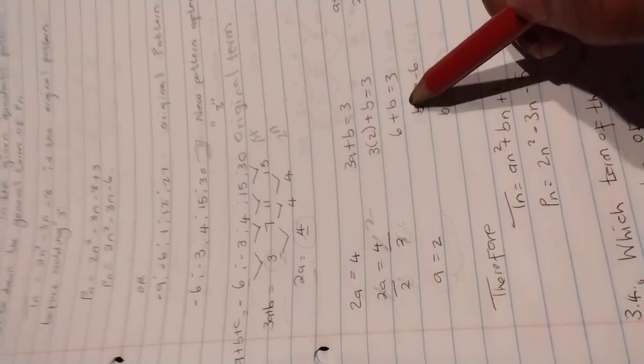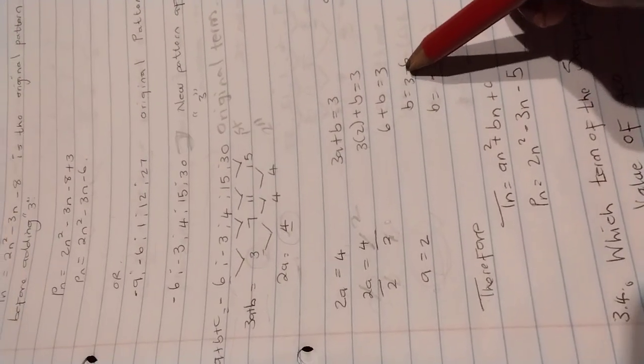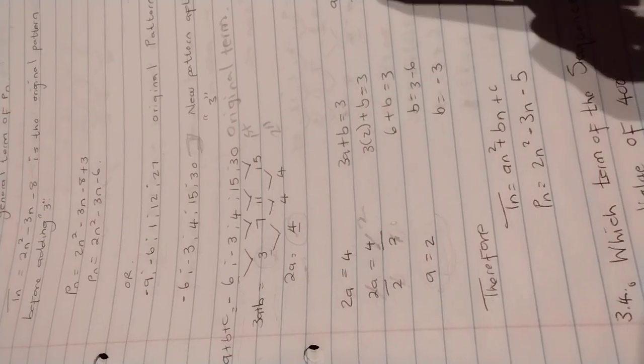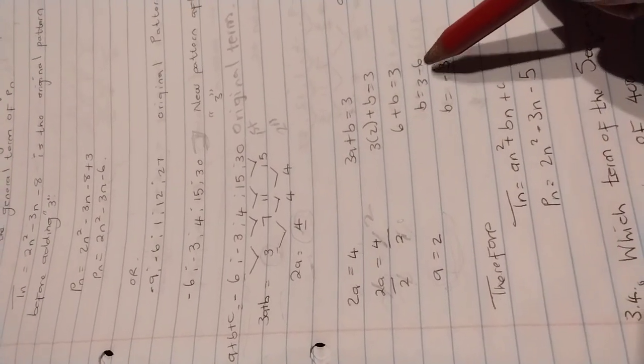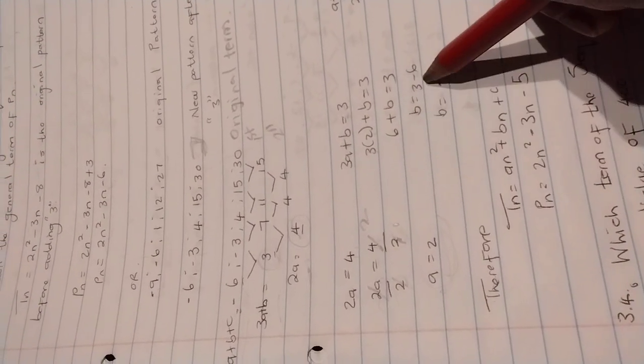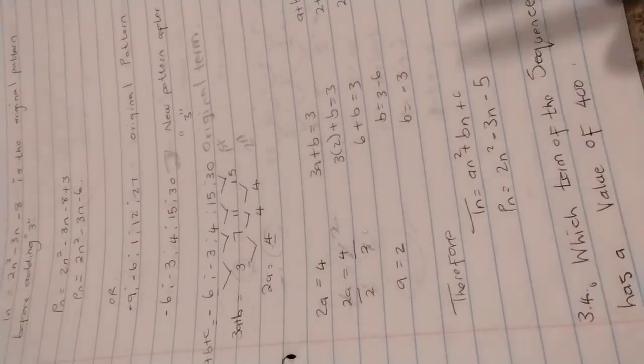So b equals 3 minus 6. When you take the 6 to the other side of the equal sign, the sign changes from positive to negative. So 3 minus 6 equals minus 3.